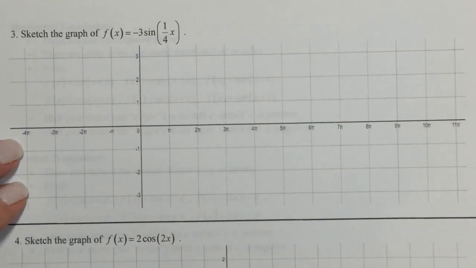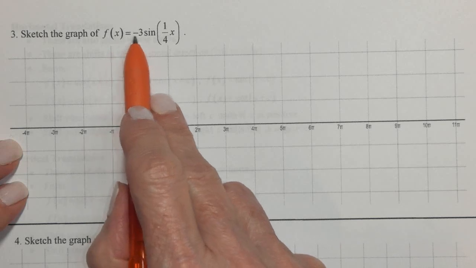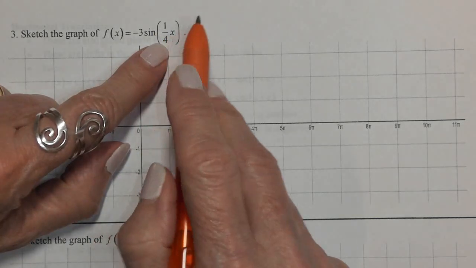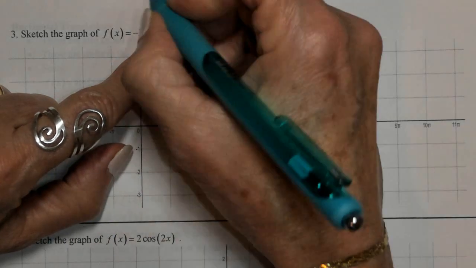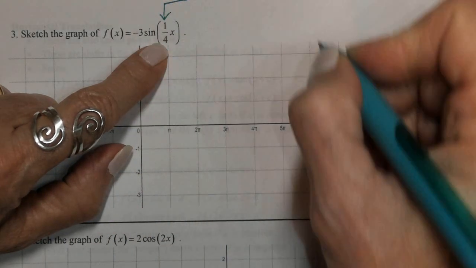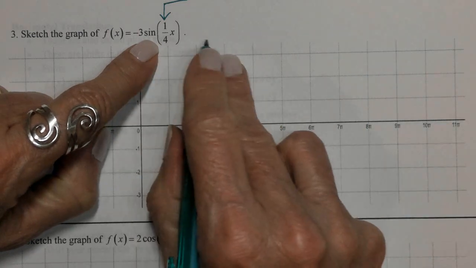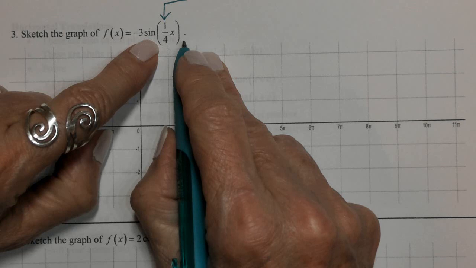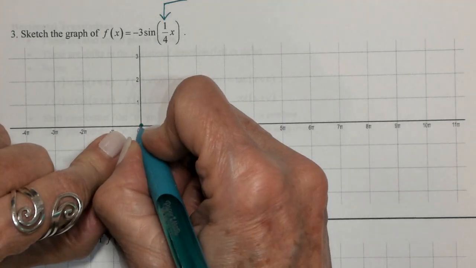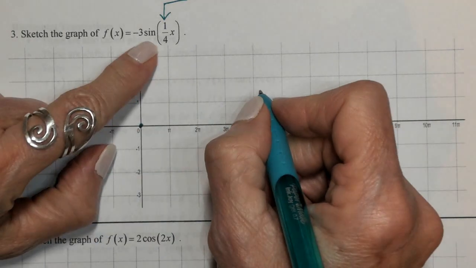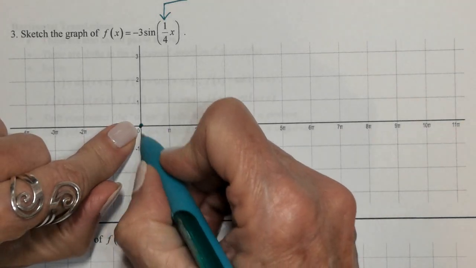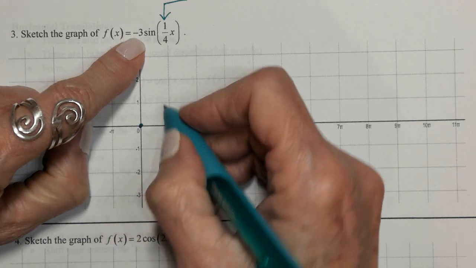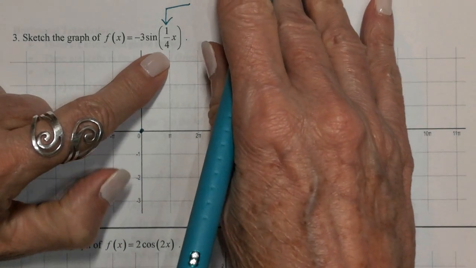Let's sketch the graph of f of x is negative 3 sine of 1/4 x. Okay. So let's get the period. First of all, I know it's a sine. There's no horizontal dilation yet, or vertical dilation yet, so I'm going to start it at 0, because it's a sine. Since it's a negative 3, I know I'm going down, right? To start off with, I need to go down.